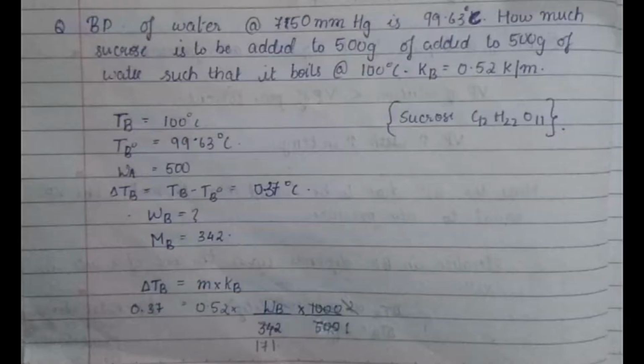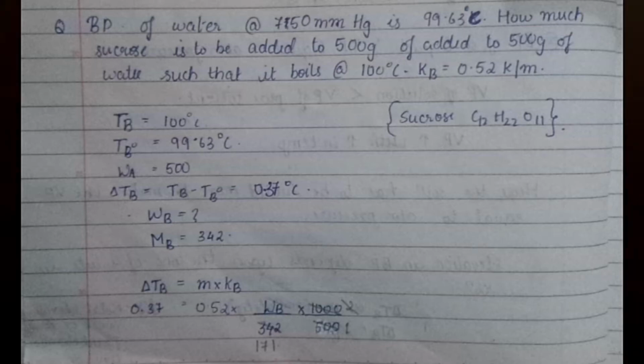Okay? The next example is that of elevation of boiling point. So the question is, boiling point of water at 750 millimeter mercury is 96.63 degrees Celsius. How much sucrose is to be added to 500 grams of water such that it boils at 100 degrees Celsius?